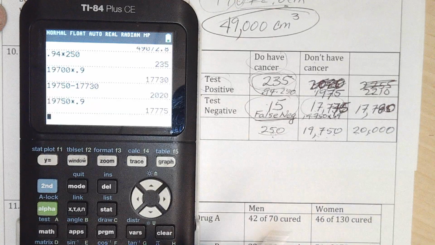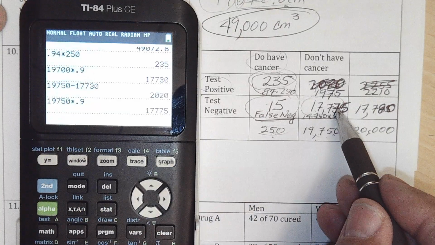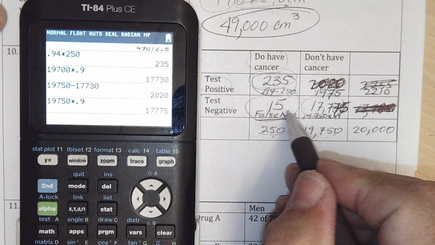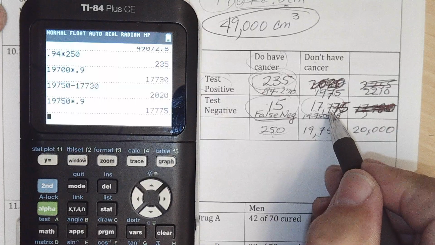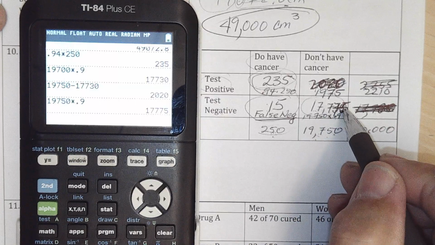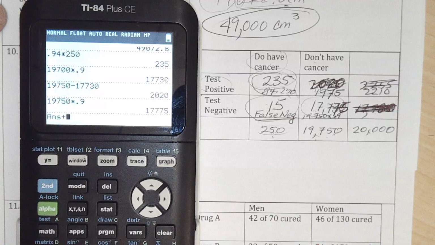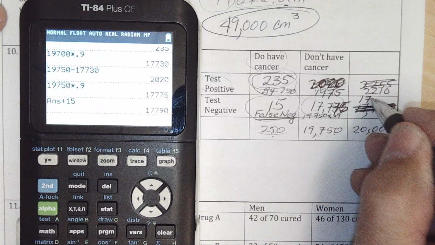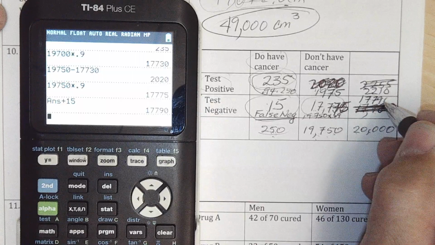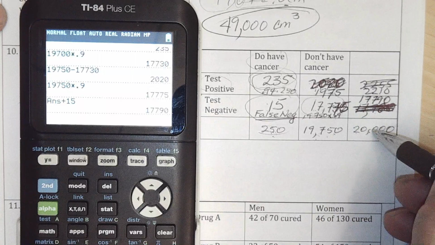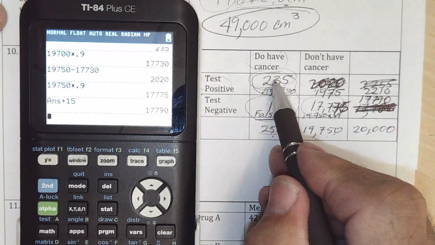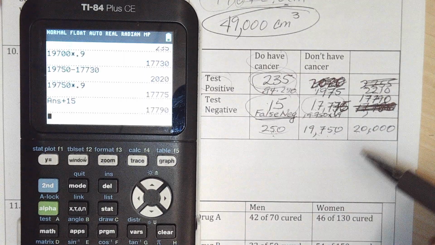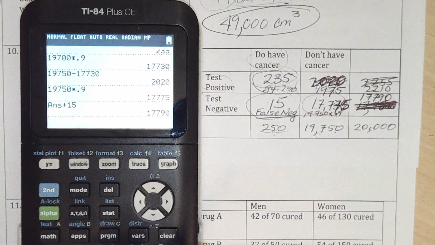No, it should be 20, I think. Oh no, this is 90. Making mistakes. 15 onto 17,775 plus 15 is 17,790. That subtracted from there is 2210, which is what this plus this should be, and this plus this should go here. Yeah, get it right. Sorry about that.